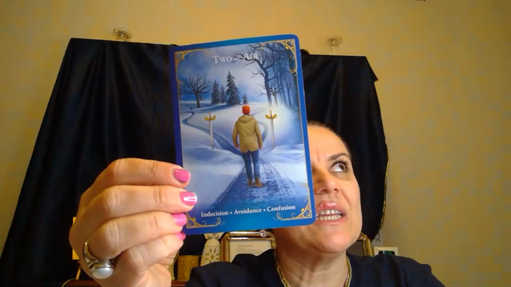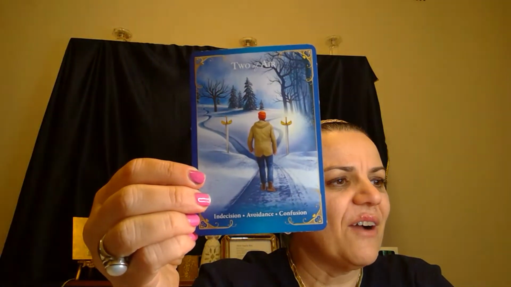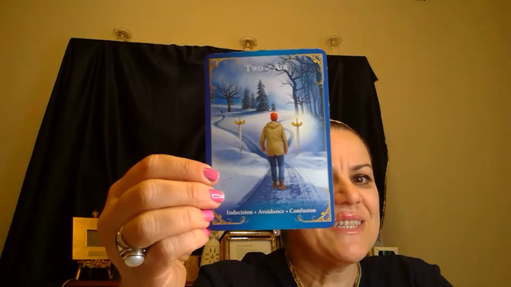And I feel like you're avoiding making a decision because you don't want to make that decision. You don't want to go down the path because you're too scared, you're too undecided. I feel like you're standing there going, do I have to make this decision? I don't want to make this decision.